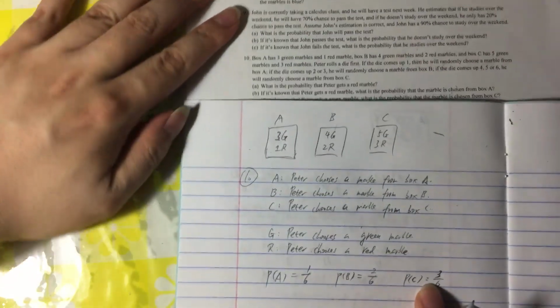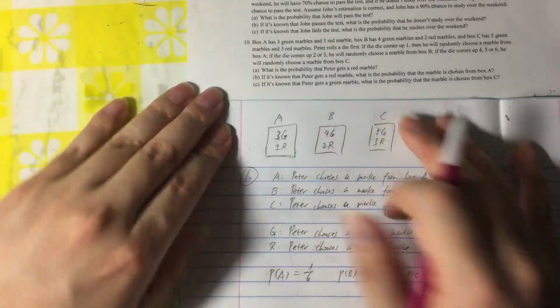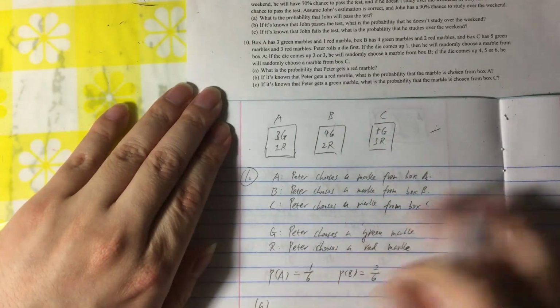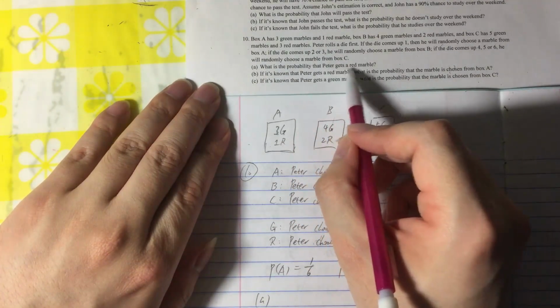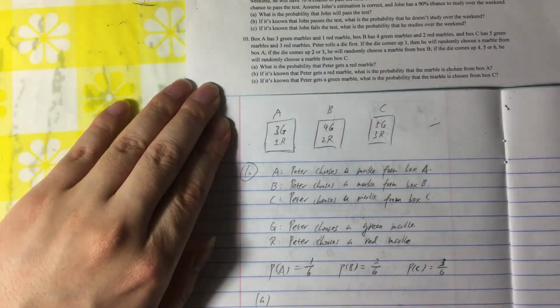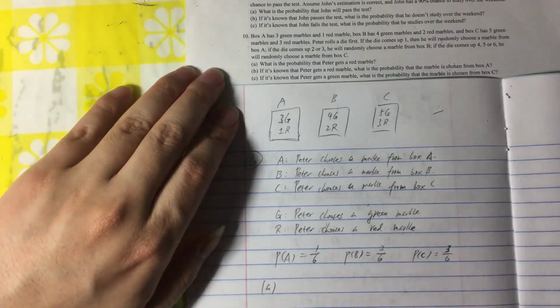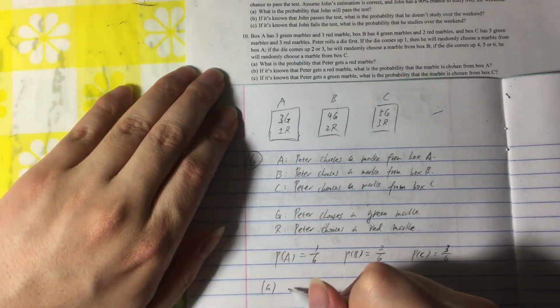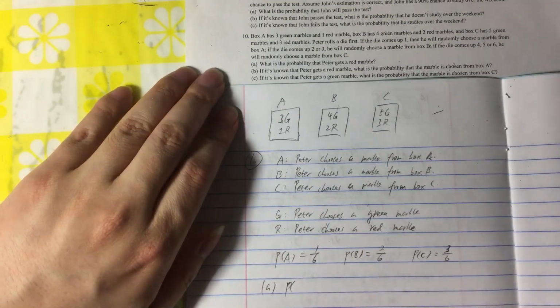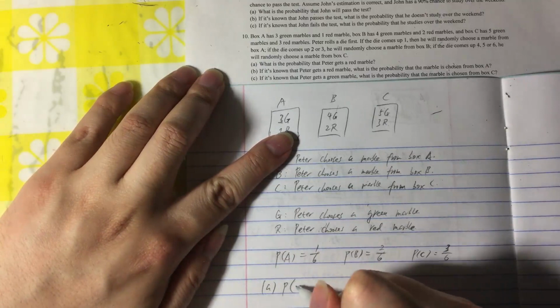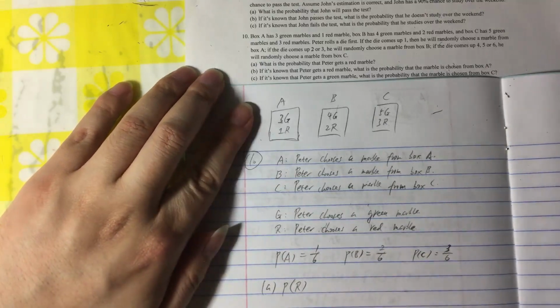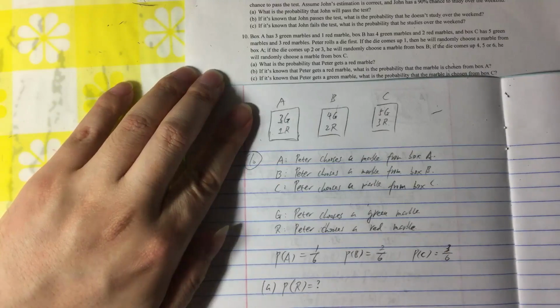Now let's answer the question here. Part A. What's the probability that Peter gets a red marble? So we're looking for the probability that Peter gets a red marble. That's what we are looking for in part A.